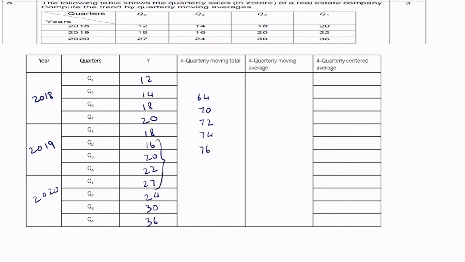Then 16 plus 20 plus 22 plus 27, 85. Then the next 4, 20 plus 22 plus 27 plus 24, it is 93. Then the next 4, 22 plus 27 plus 24 plus 30, it is 103. And the last 4, 27 plus 24 plus 30 plus 36 is 117. So we have found the 4 quarterly moving total.